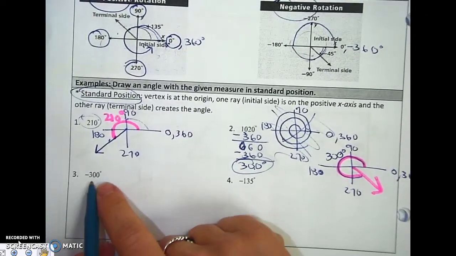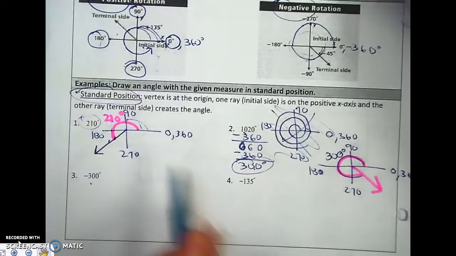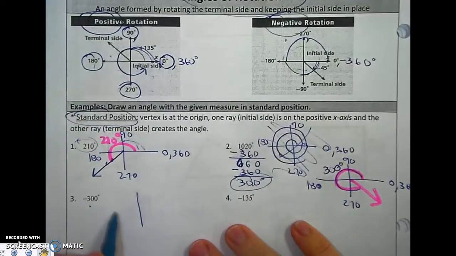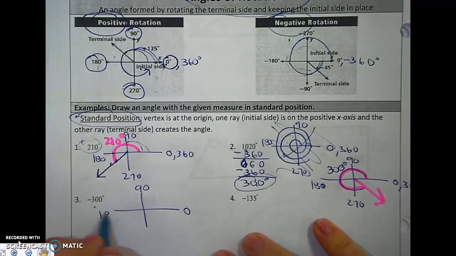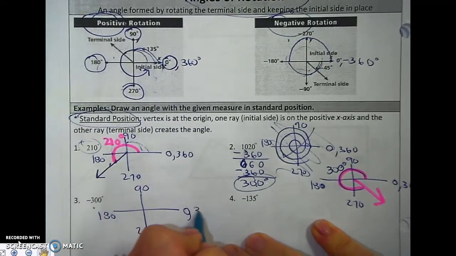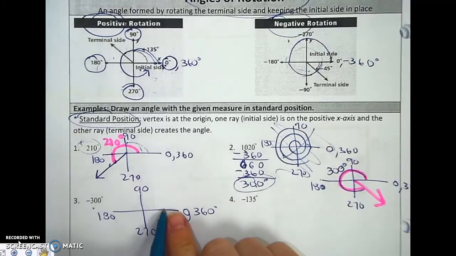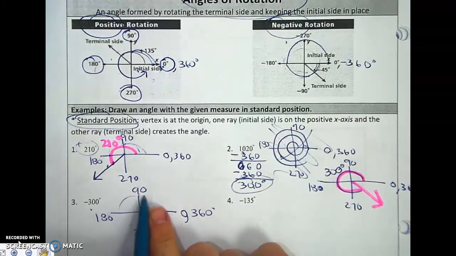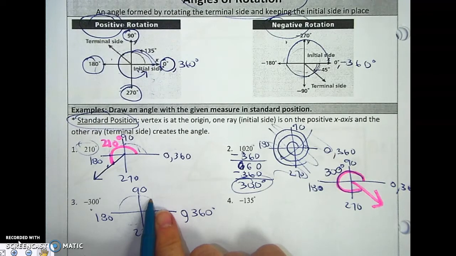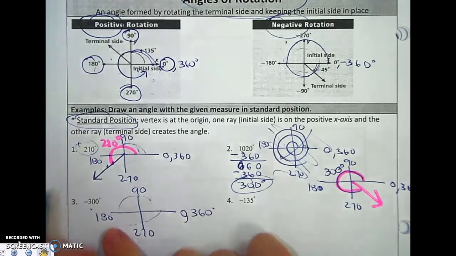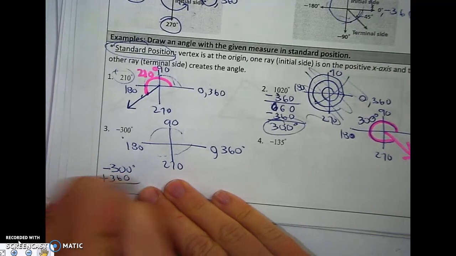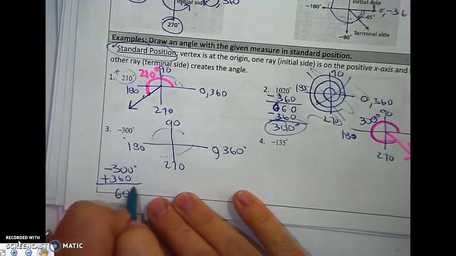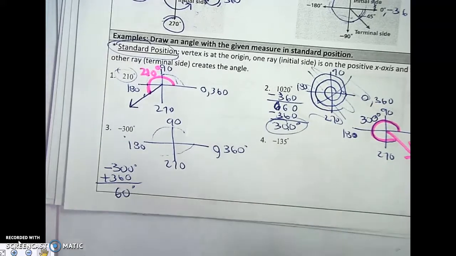The problem is this time, instead of going the positive way, it's going the negative way. Two options. I'm one of those people that I don't like living in a negative world, so I like making things positive, which means I want to find a positive equivalent. Now, if I'm going negative 300 degrees, what I'm really doing is doing the opposite of 360. So what I would rather do, and don't memorize this or it won't make sense, you have to understand it, I would rather do this and tell you that negative 300 degrees is like positive 60 degrees.